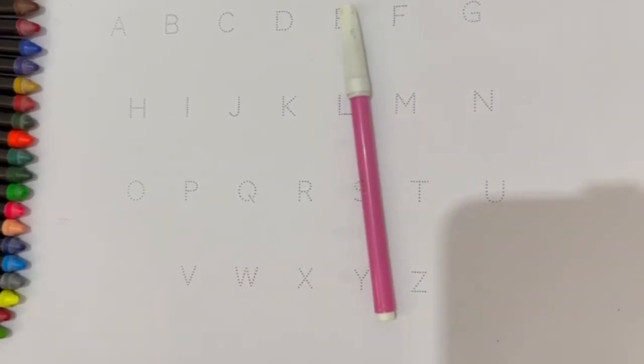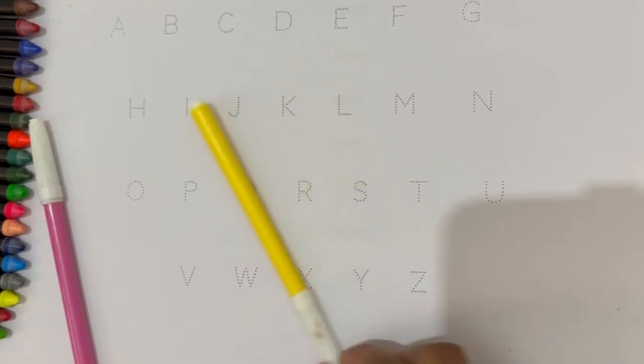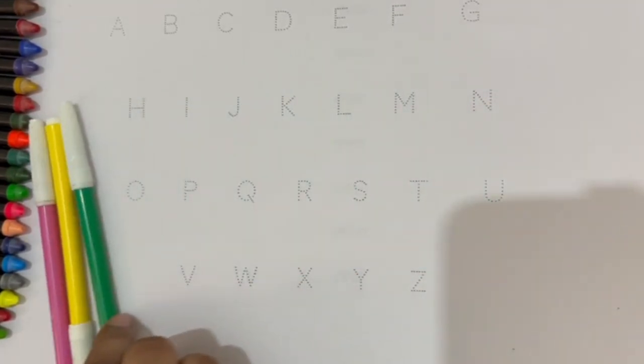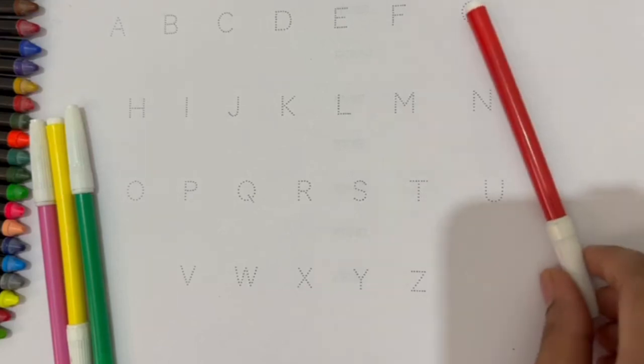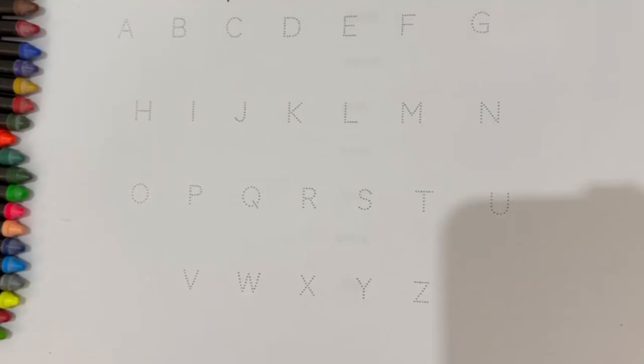This is pink color. This is green color. This is red color. This is Orange color. Now let's start alphabet numbers.